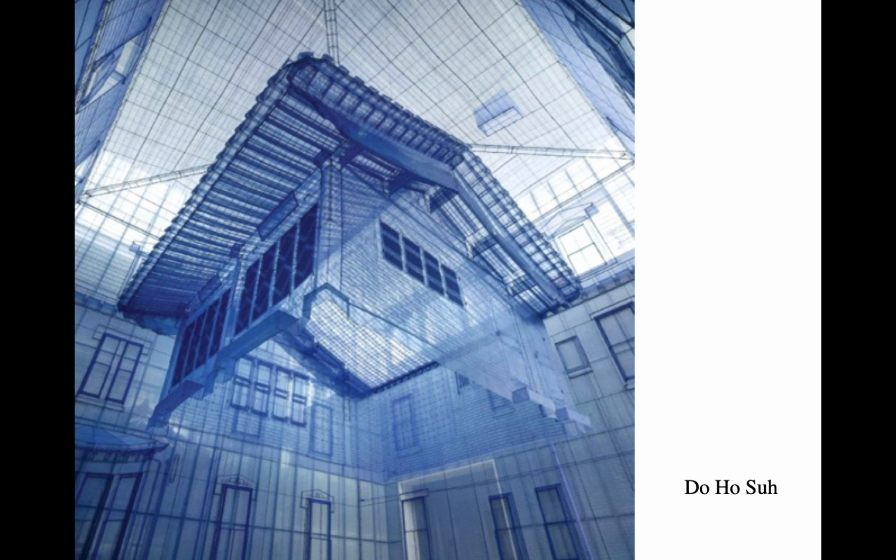He's made these houses out of silk, and if you know anything about history, silk was traditionally used for parachutes because it's semi-transparent. Over the course of his career, Do Ho Suh has actually documented most of the houses that he has lived in by making reproductions of them in this fabric. And when I say he, I mean obviously he's working with teams of seamstresses to do this, but he's overseeing the project.